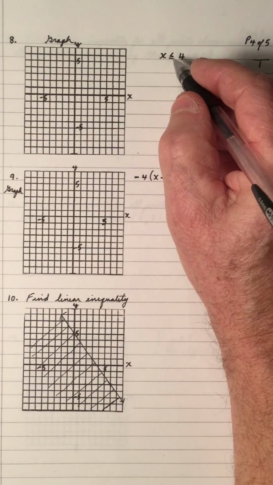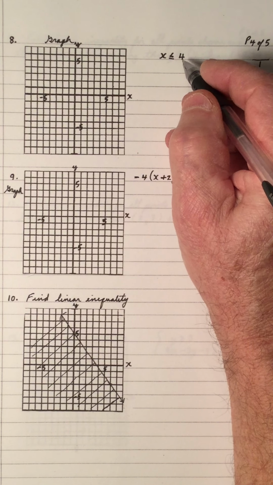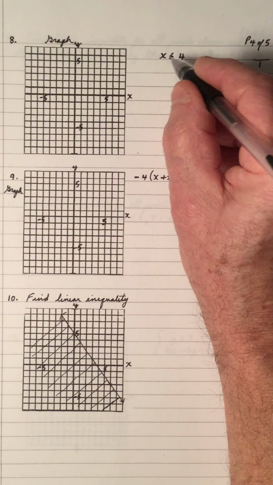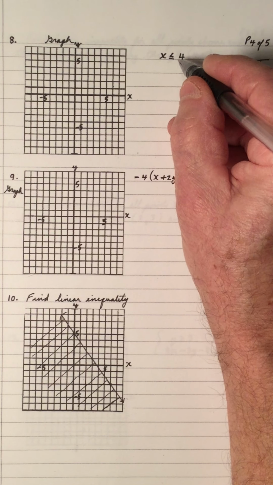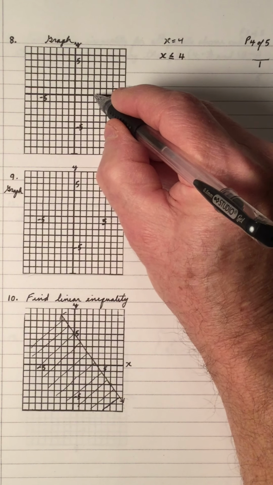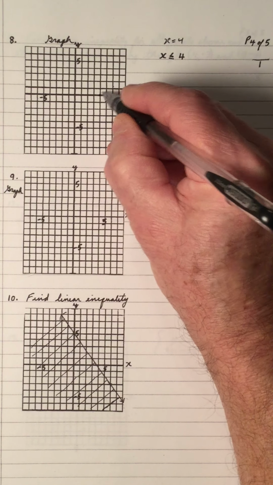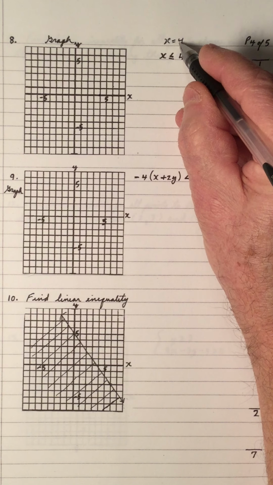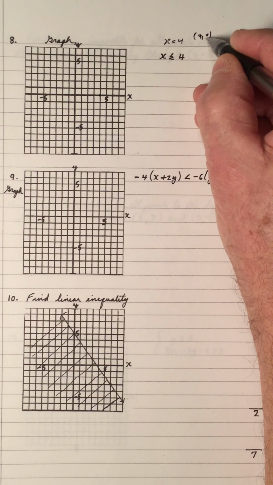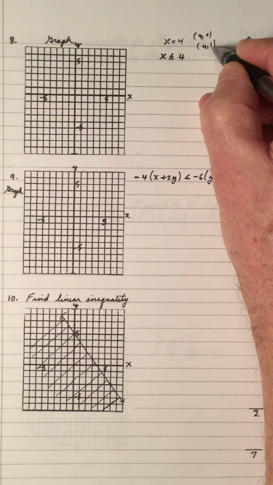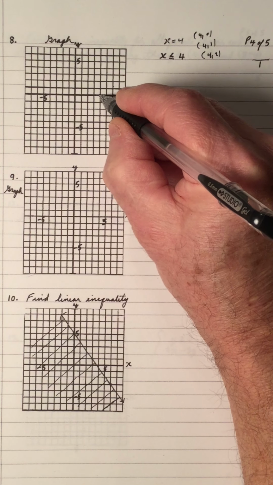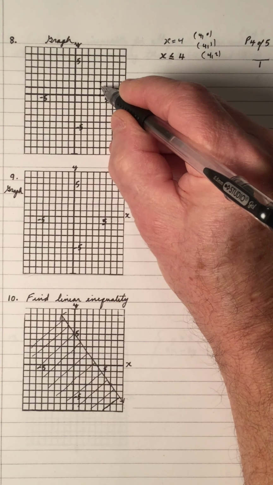And number 8, x is less than or equal to 4. Again, notice this is a vertical line. So let's look at x equals 4. X equals 4 is right here. That means every point on this line has to have an x of 4. So 4, 0, 4, 1, 4, 2.